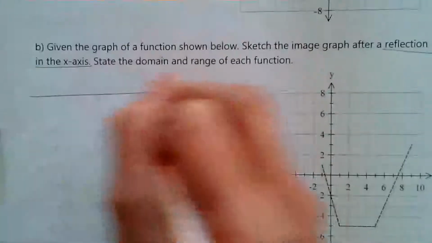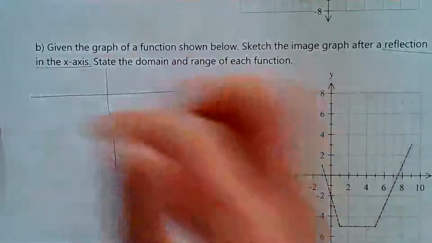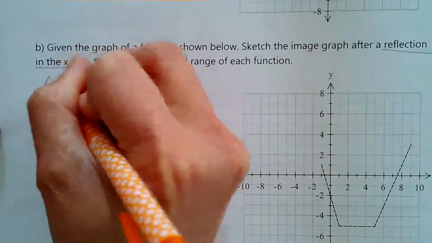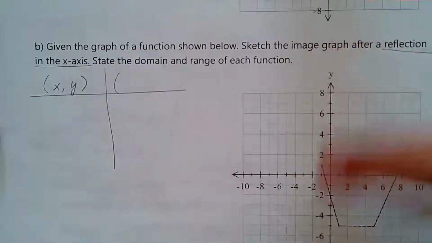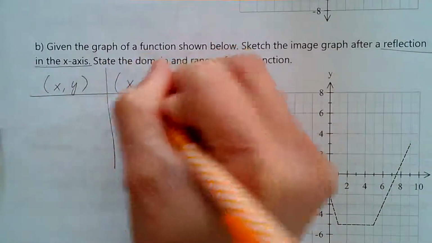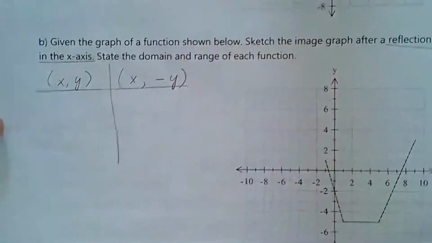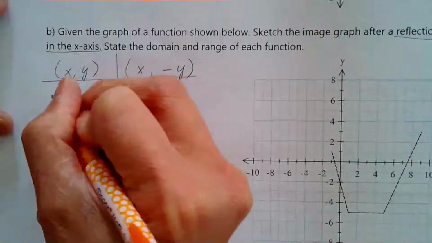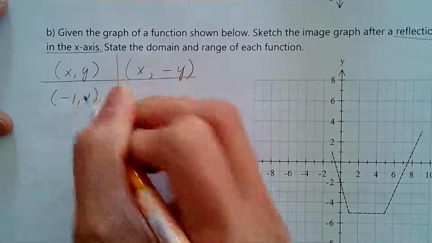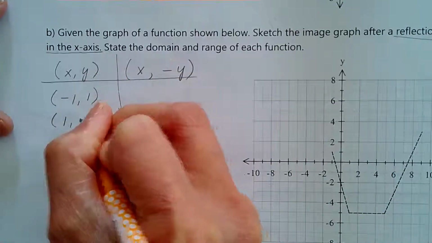So let's do x comma y, and then because it's reflected to the opposite y, it's going to be x comma -y. Okay. So go ahead and give it a try.